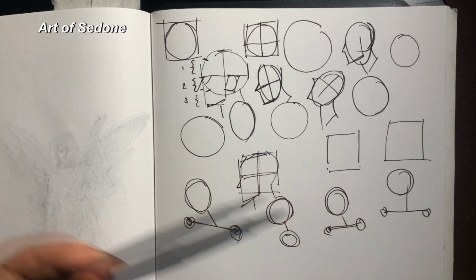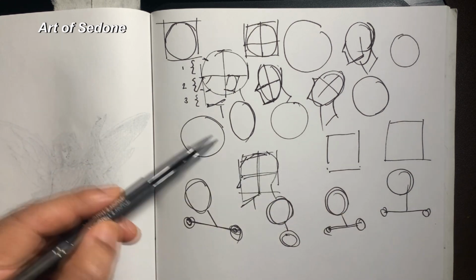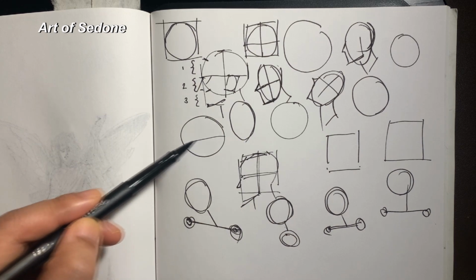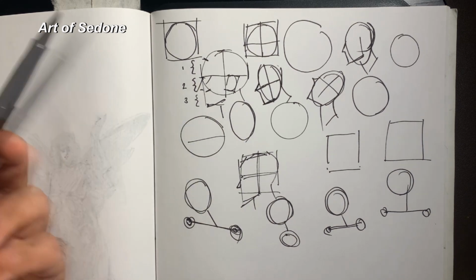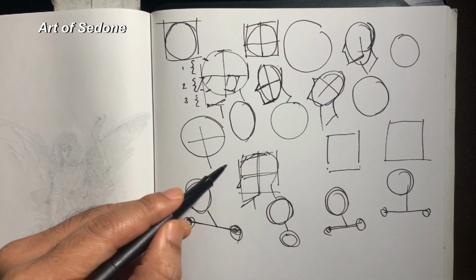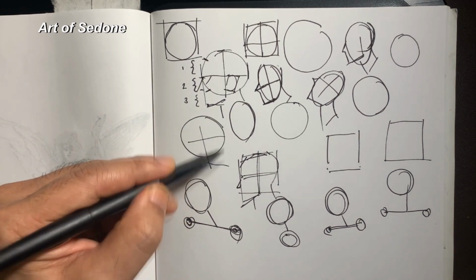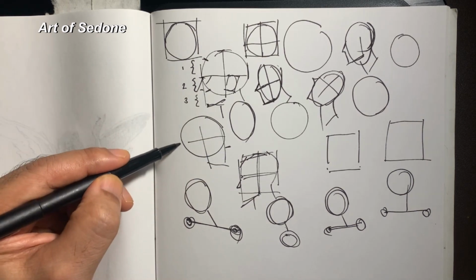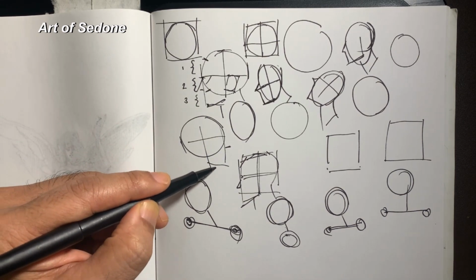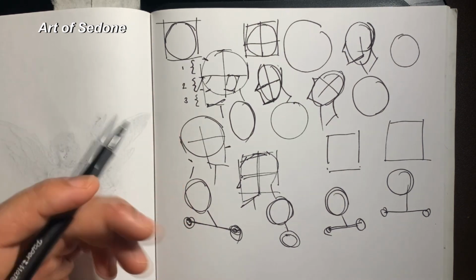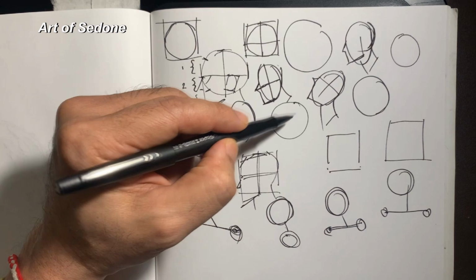You can start with one. So for example, this one, you can establish the pose, and this is going off of a reference picture, and do it this way. And yeah, I mean, it helps, because it's the construction that we're wanting to understand.